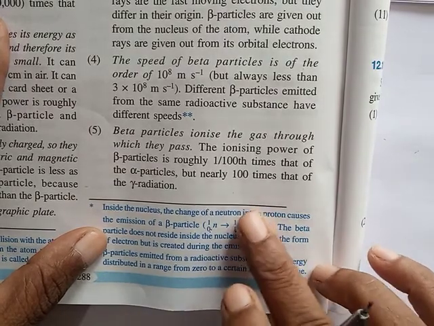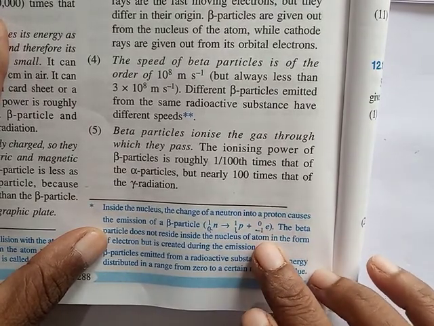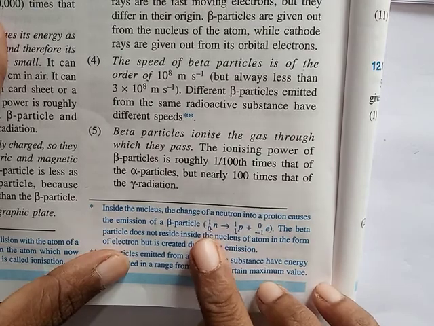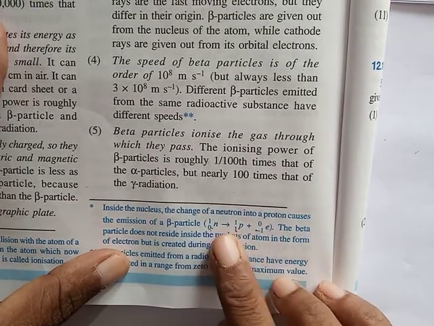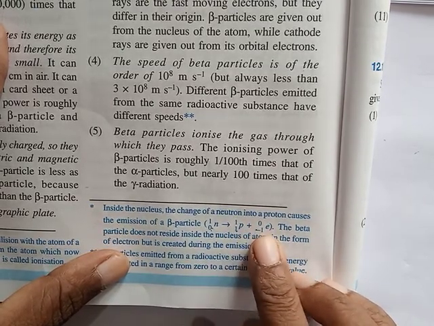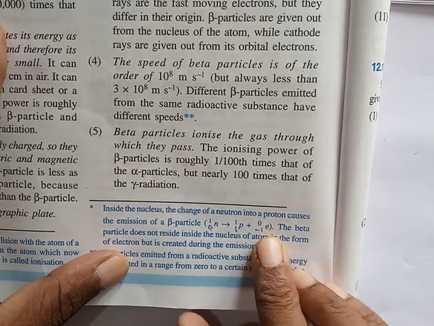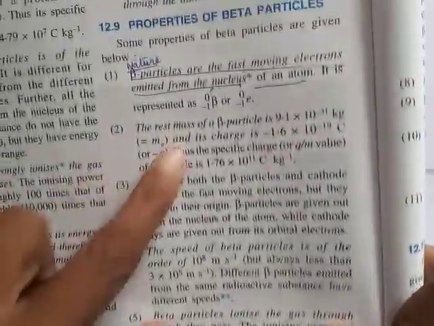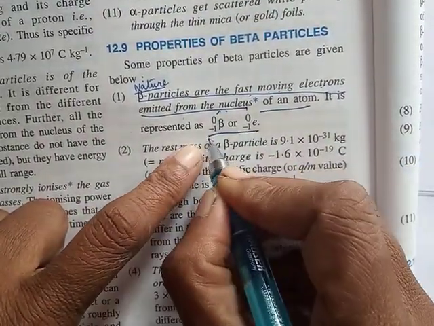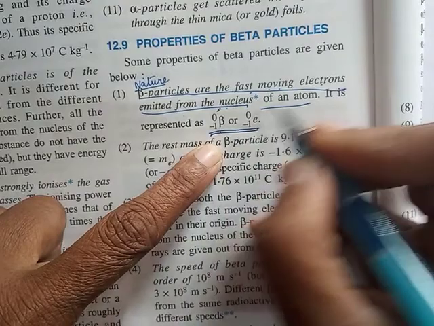Can you understand? Otherwise, there is no source of electrons inside a nucleus. This only happens when a neutron changes to a proton. It emits an electron, and that comes out as the beta particle. So how will you represent beta?